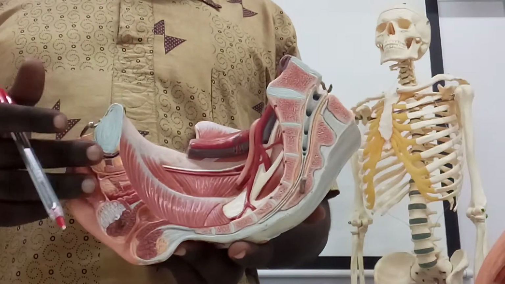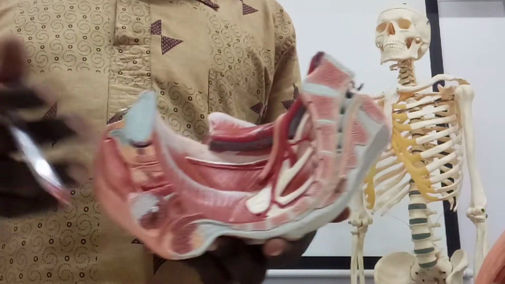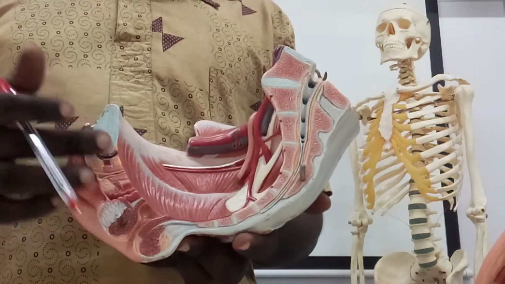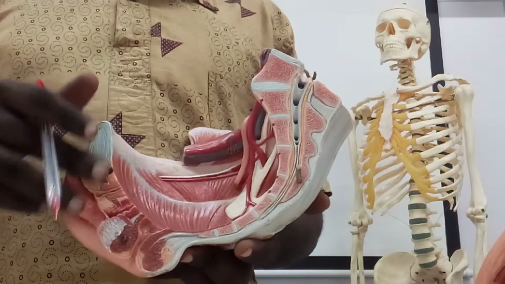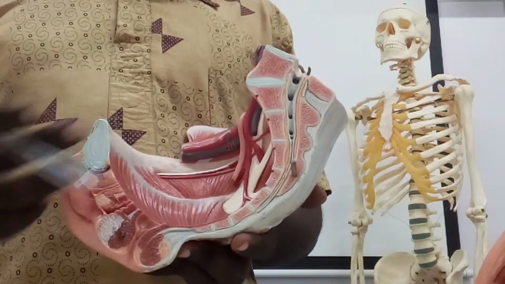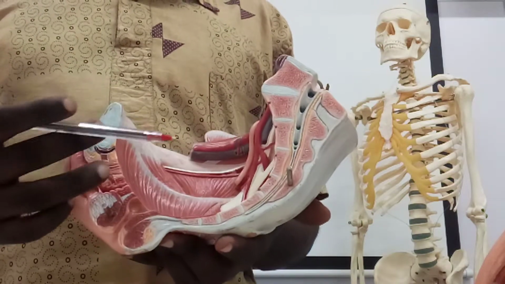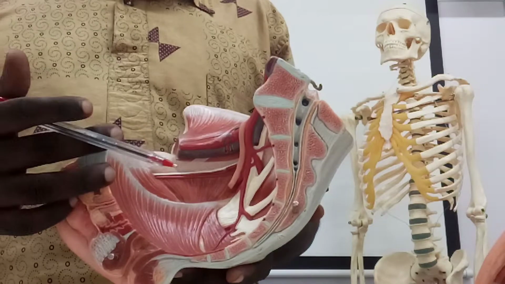Now, in quadrupeds, such as the goat and the dog, they're able to utilize this muscle very well, by using it to wag their tail. Of course, in human beings, we don't have a tail, therefore this muscle wouldn't perform that function.